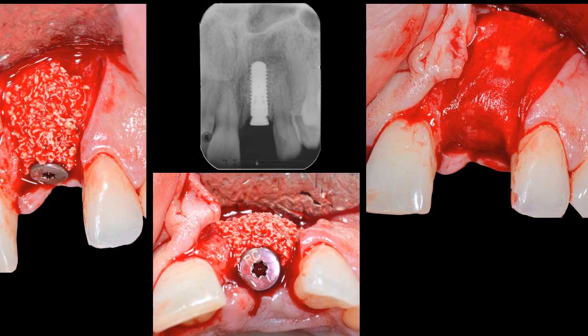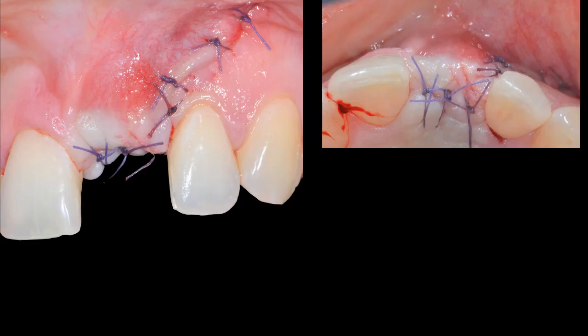The implant position is ideal, so palatally oriented, with a nice tilt towards the distal to recreate the zenith of that central incisor. The whole thing was covered by a collagen membrane to adequately complete the guided bone regeneration. The flap was then sutured hermetically with the 5/0 vicryl, and we allowed the whole thing to heal for about 5 months.